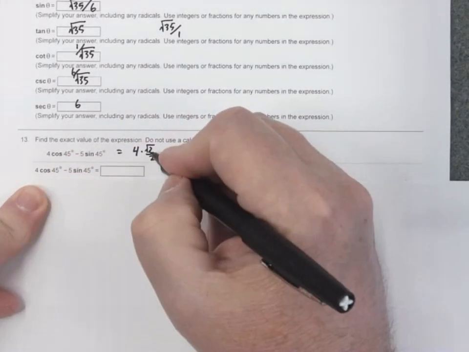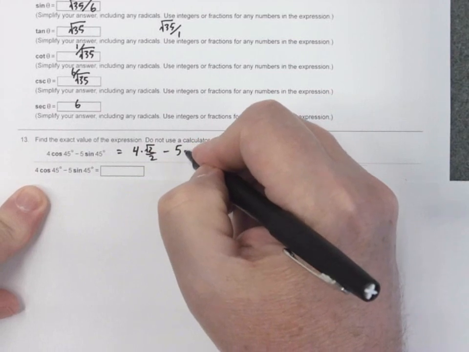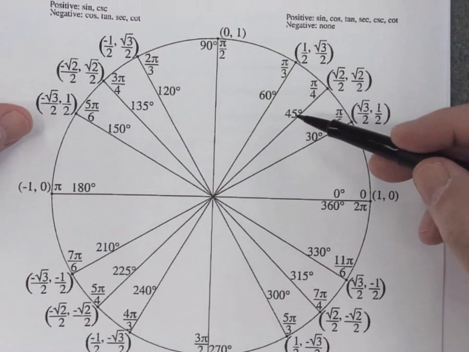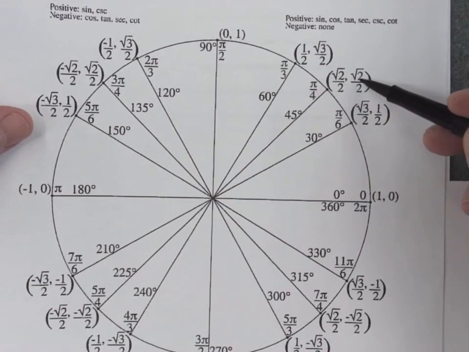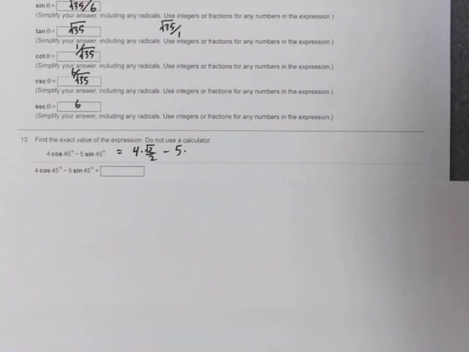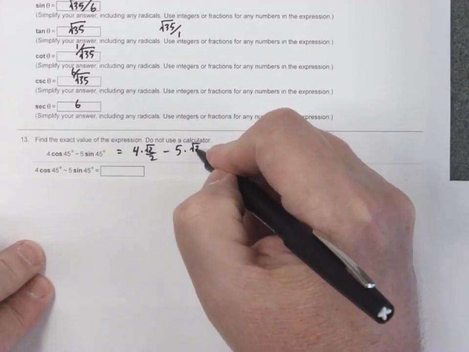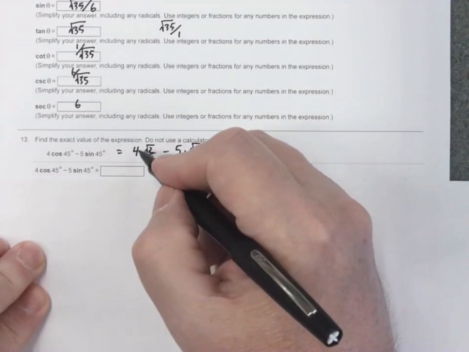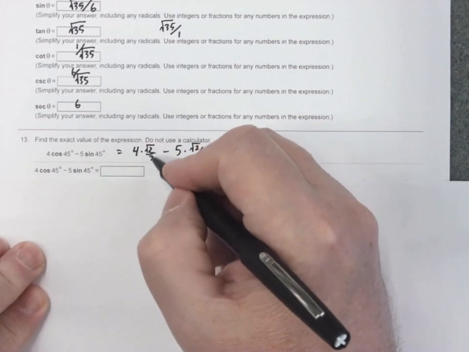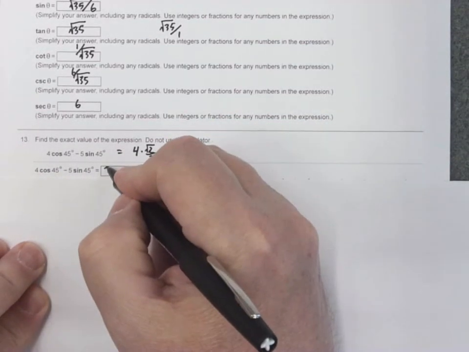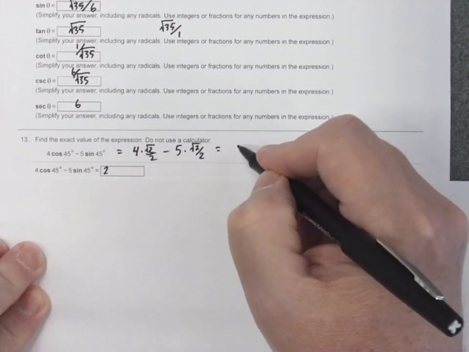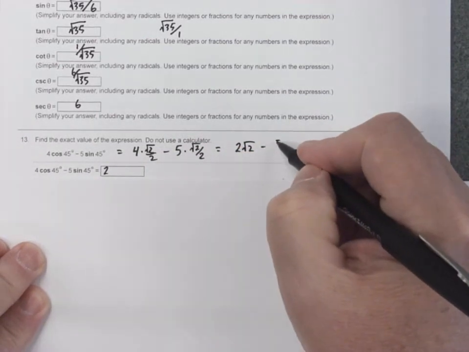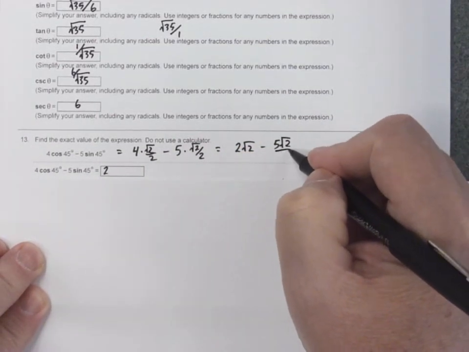So 4 cosine of 45 degrees minus 5 times the sine of 45 degrees. Go back to 45 degrees. The sine is like the y value here. Turns out it's also square root of 2 over 2. Now I need to simplify this if possible. 4 times square root of 2 over 2. Well, 4 over 2 is 2. So this becomes 2 square root of 2 minus 5 square root of 2 over 2.